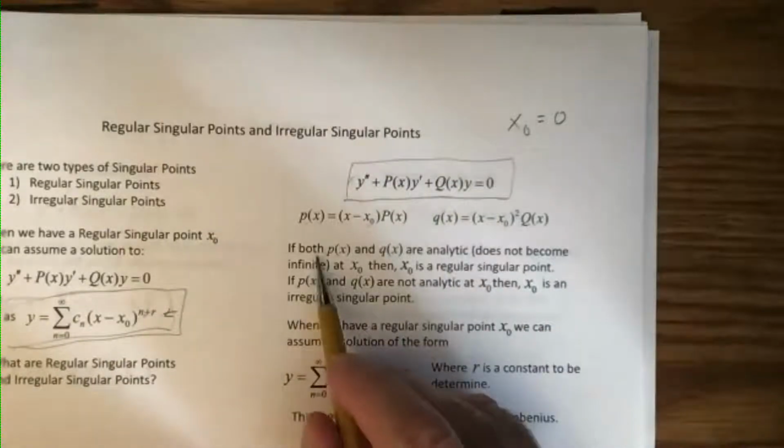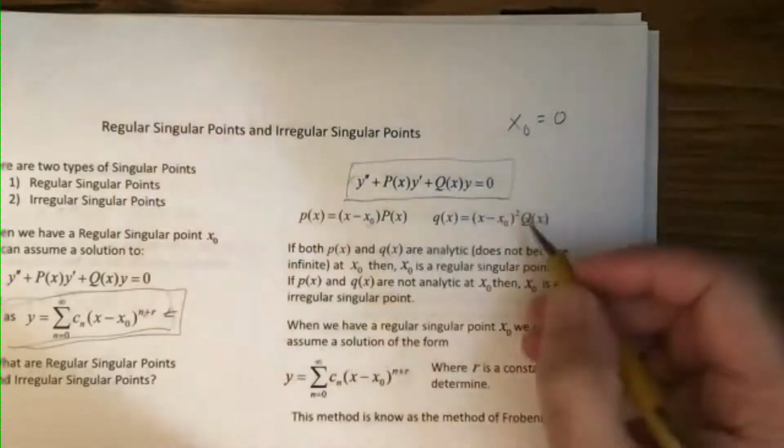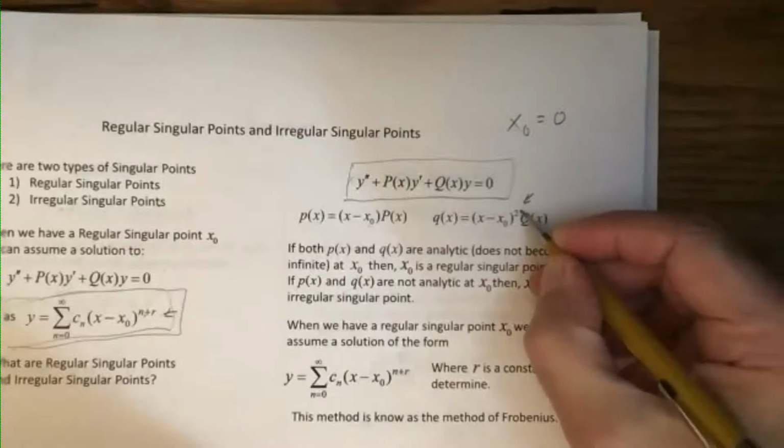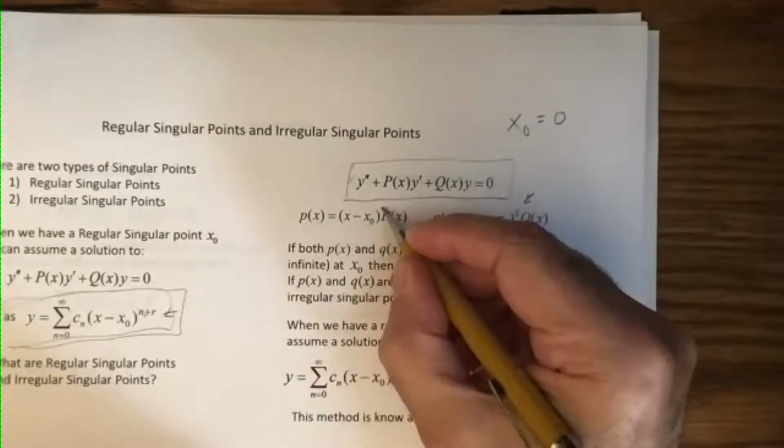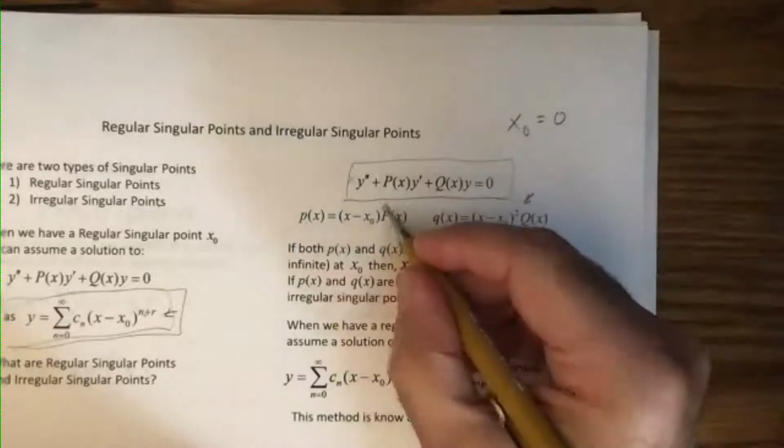Now, it turns out if both P and Q, now notice here we got the square. For Q, it's squared. Here it's not squared.